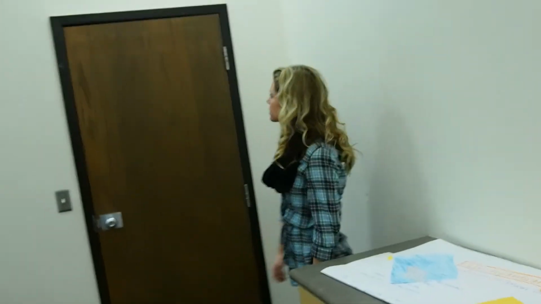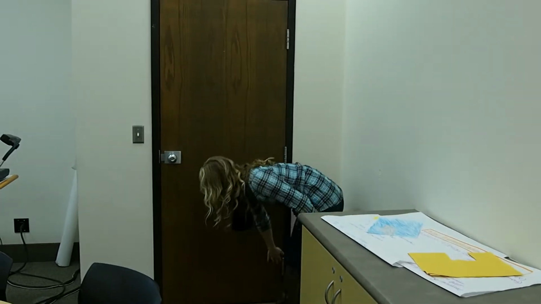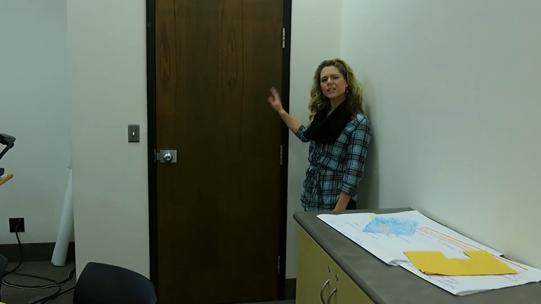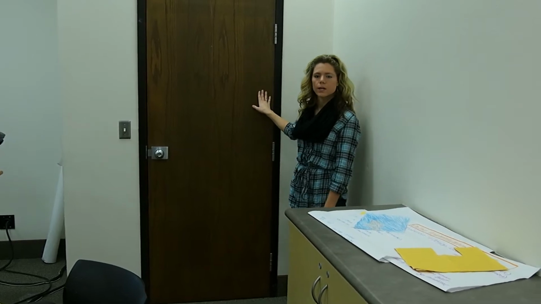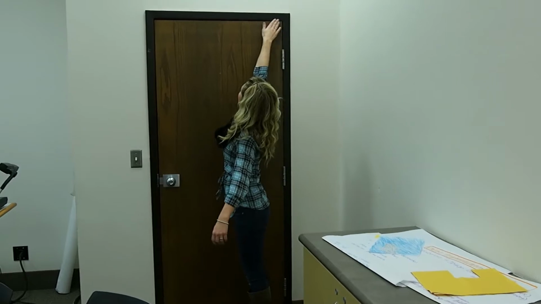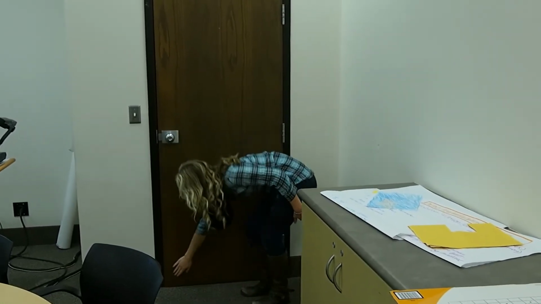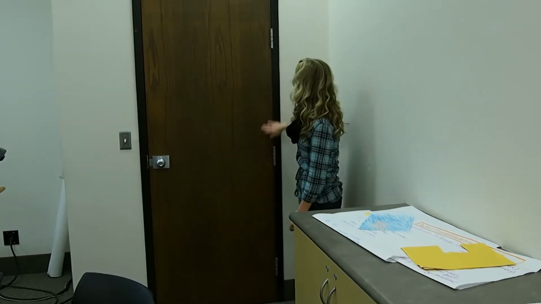Just like Miss Daniels was saying, we have shapes all around our room. So, just like our circle desks, we have rectangular doors. So, let's check and see how many sides and how many vertices our rectangle door has. We have 1 straight line, 2, 3, and 4 straight lines.